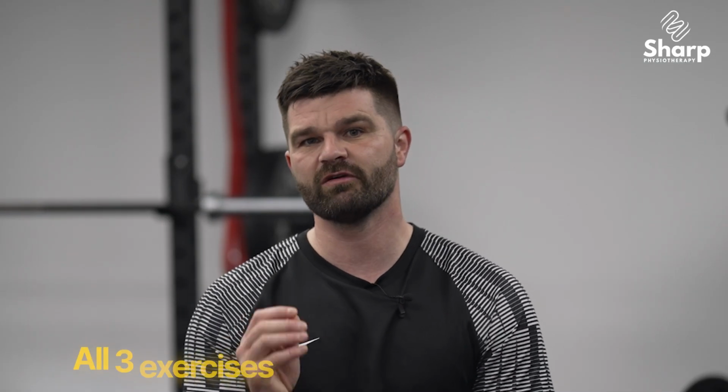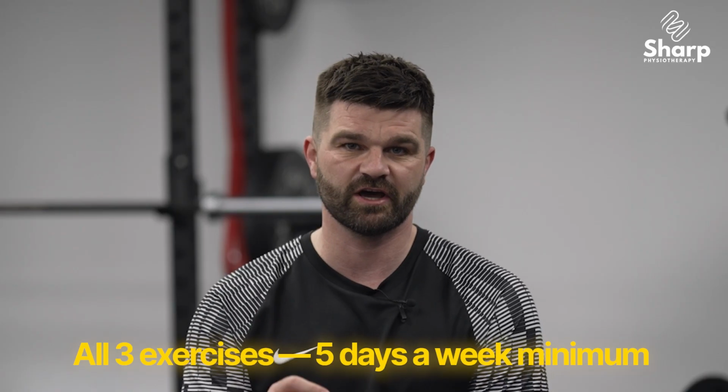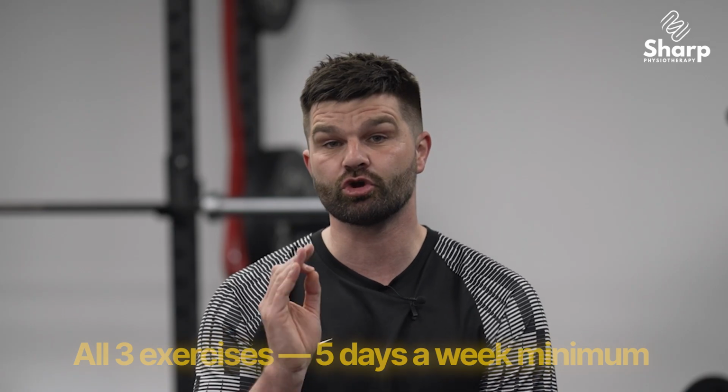The next question is, how do you put it all together? So my recommendation is to do all 3 exercises 5 days a week minimum. You could even get away with doing it every day. Now, I know it sounds like a lot, but they'll take you about 10 minutes once you get into the rhythm of it. And the glute med particularly responds really, really well to high frequency, lowish load. So daily work is exactly what we're looking for.